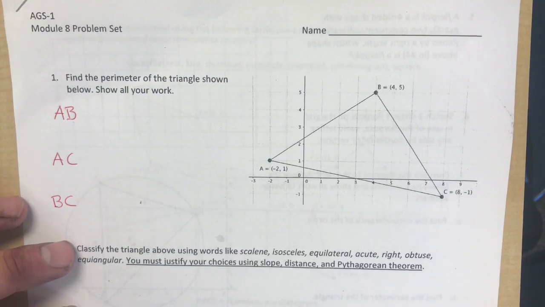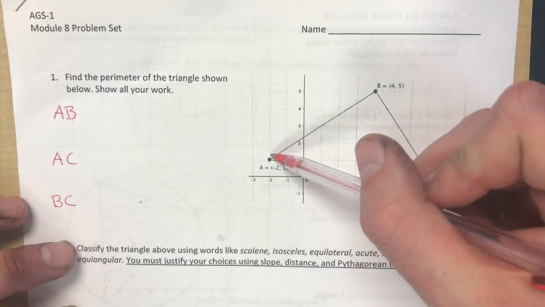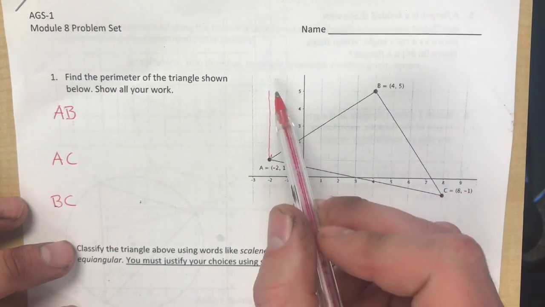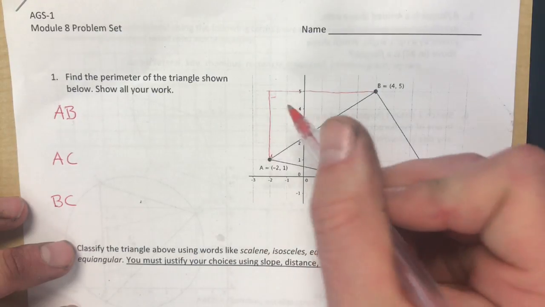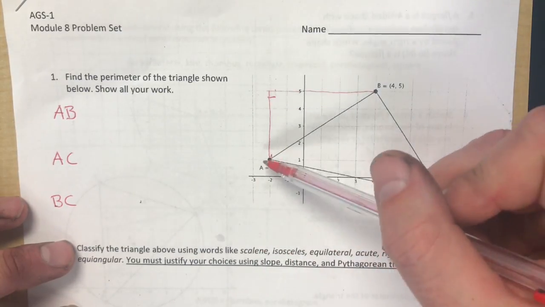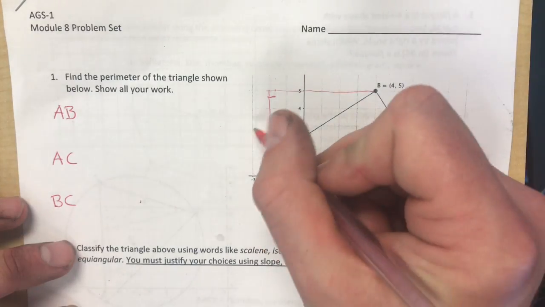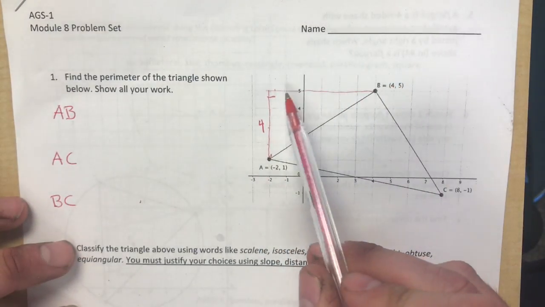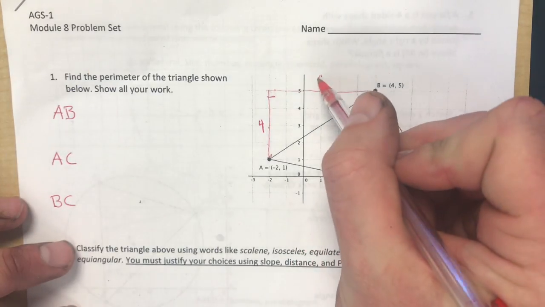So to start with AB, we know that we can't count diagonally by ones. So we have to create a right triangle and use the properties of the Pythagorean theorem to solve for the missing side. We can count by ones vertically, 1, 2, 3, 4, and horizontally, 1, 2, 3, 4, 5, 6.